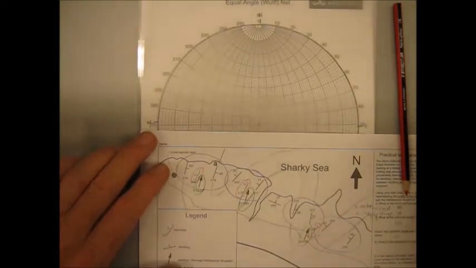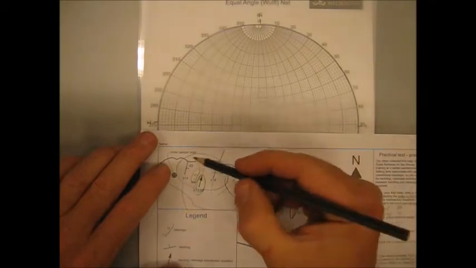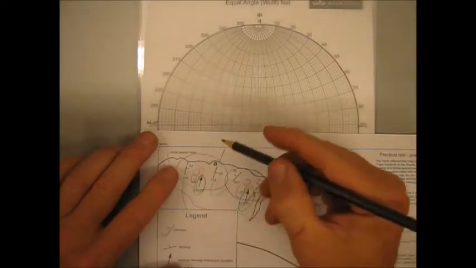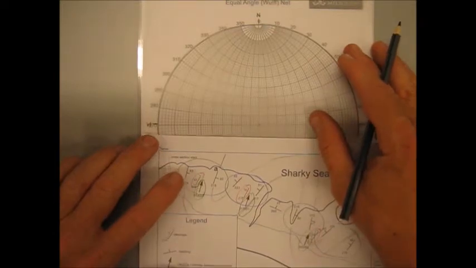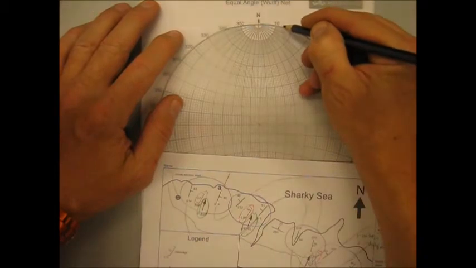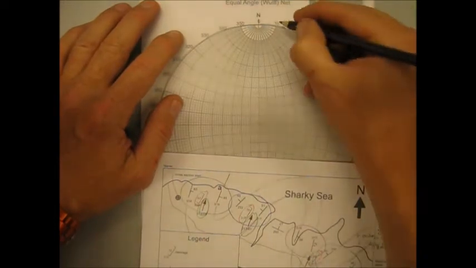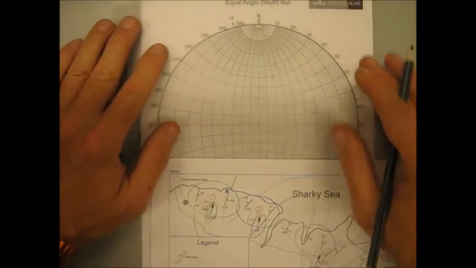Right, so let's start off with the east dipping planes. The first one has a strike of 14 and a dip of 83 to the east. Okay, so a strike of 14 there and a dip of 83 to the east.